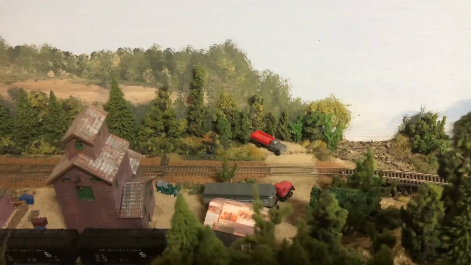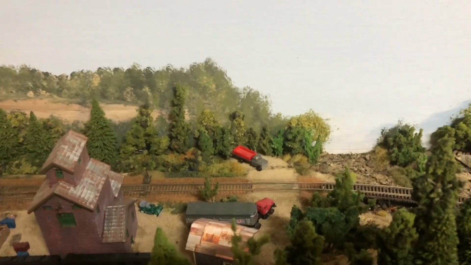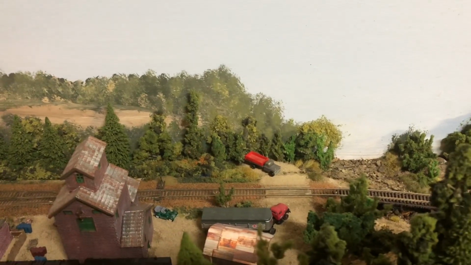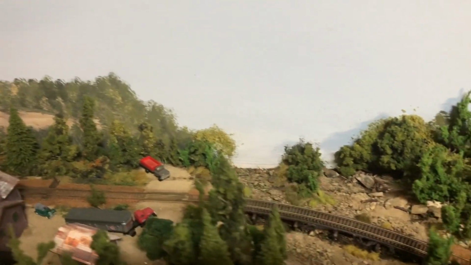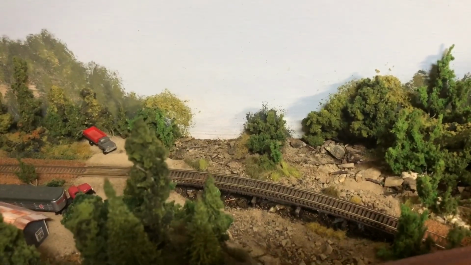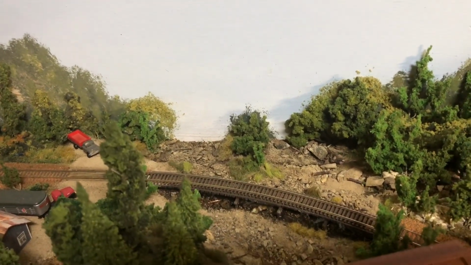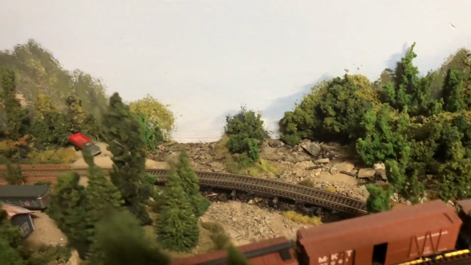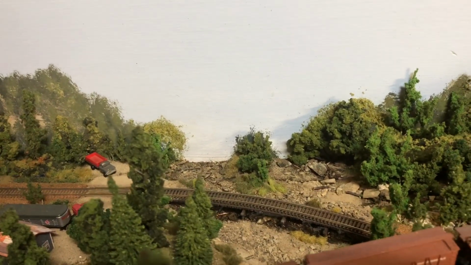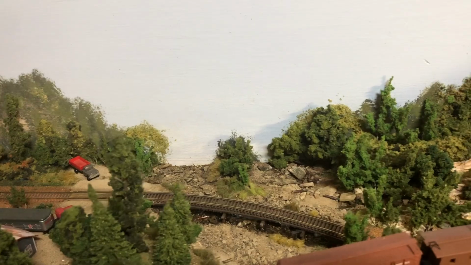Glue is firm but not dry. Once it's dry, I'll be able to do some more to kind of hide the seam. Stream bed turned out pretty good. Same thing there. Once everything is dry, I'll be able to hide the seam a little bit more than what it is. But standing here looking at it from this angle, can't really see it, so that works for me.